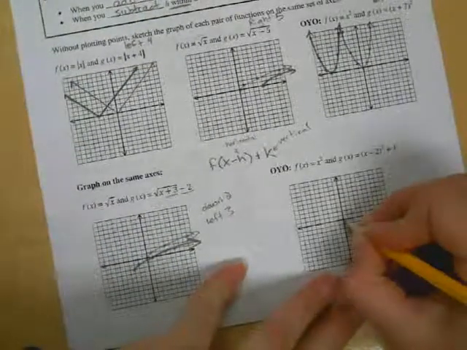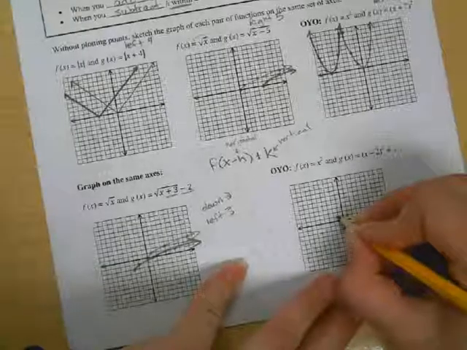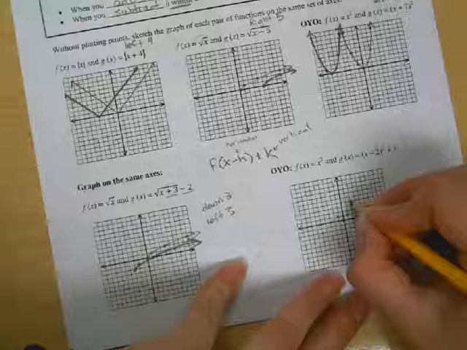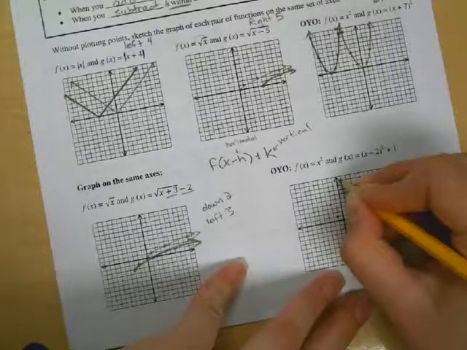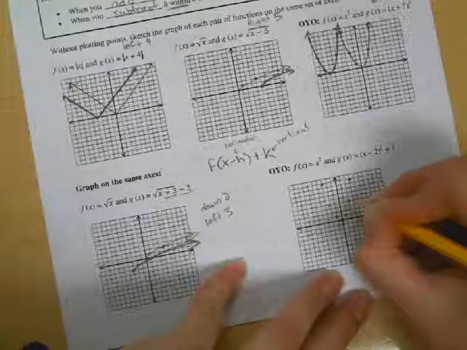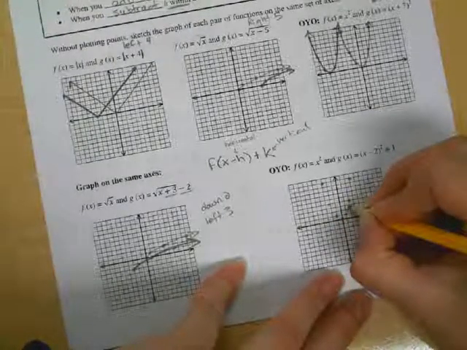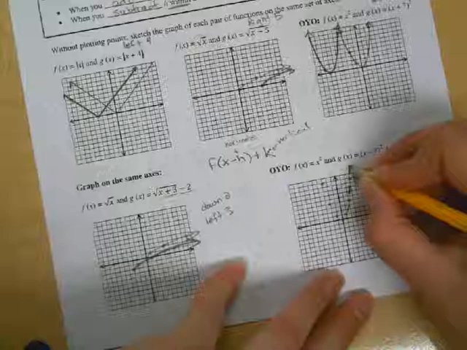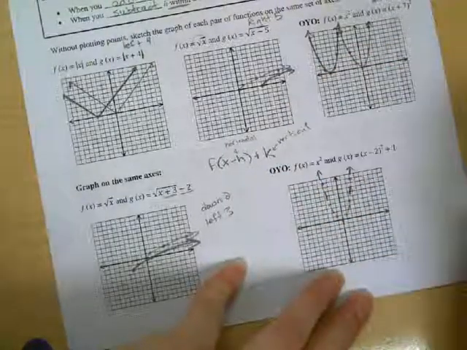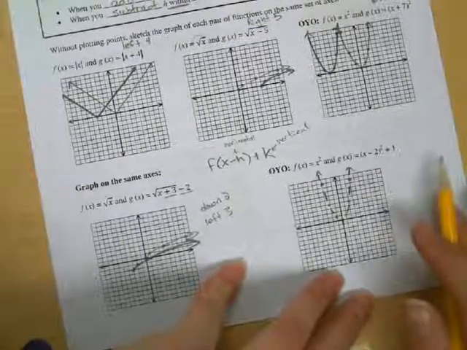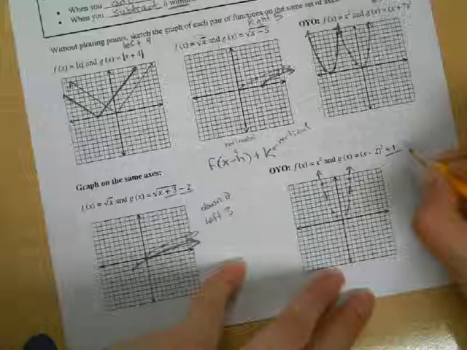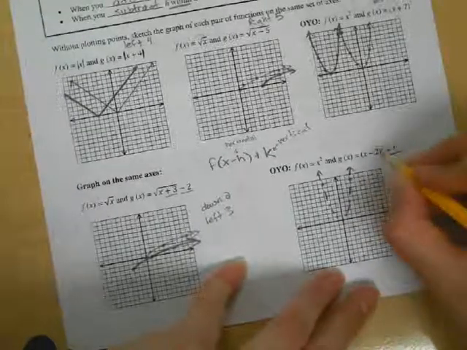Here we go, starting with the parent function. Up 1 over 1, up 4 over 2, up 9 over 3. Those exist on both sides. Okay, I'm going to dot this one. Again, you don't have to dot it. The only reason I am dotting is it just makes it a little bit easier to see which one is which. So here we are going to go up 1 and right 2.